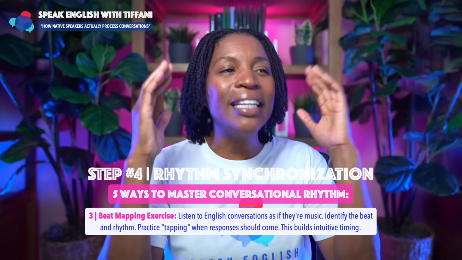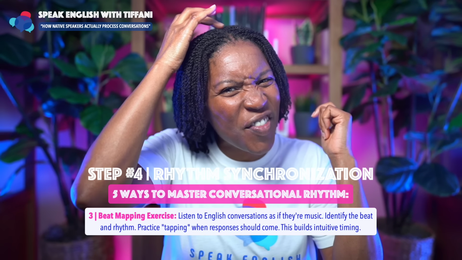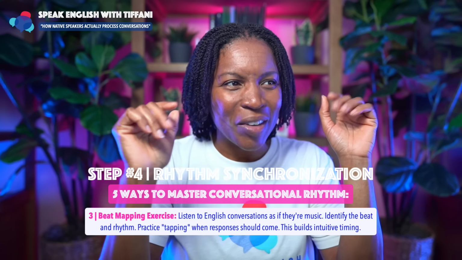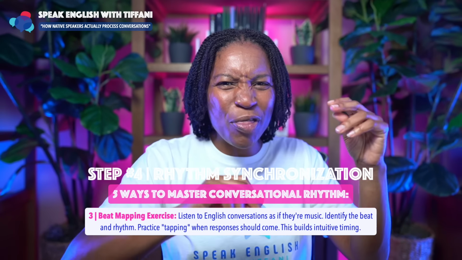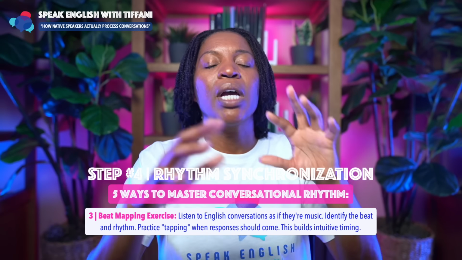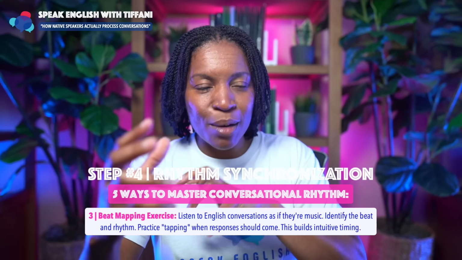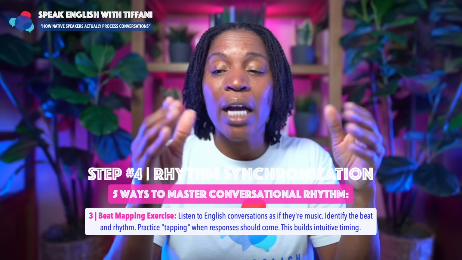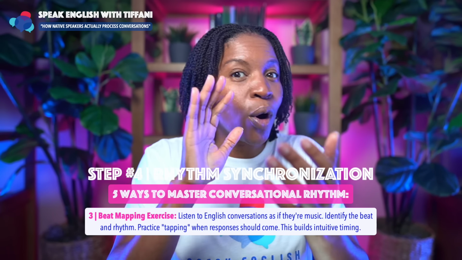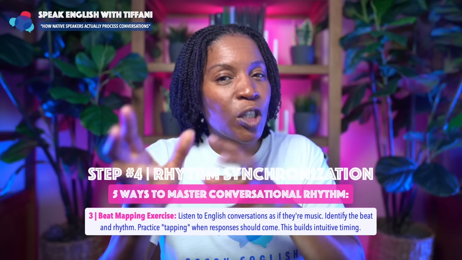Method number 3, beat mapping exercise. So you're going to listen to English conversations as if they're music. Identify the beat and the rhythm. Practice tapping when responses should come. This builds intuitive timing. Someone's speaking, they pause, bam. Try to guess, try to anticipate when the response should come. Again, this is the beat, the rhythm of a conversation. Beat mapping exercise. So watch a conversation, listen to people talking, and try to guess by snapping or clapping or tapping when the response should come.